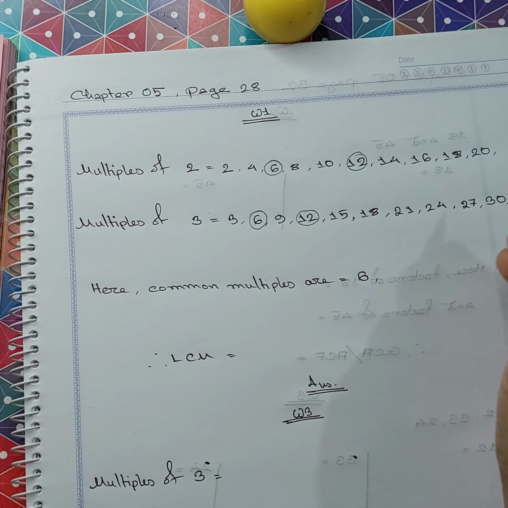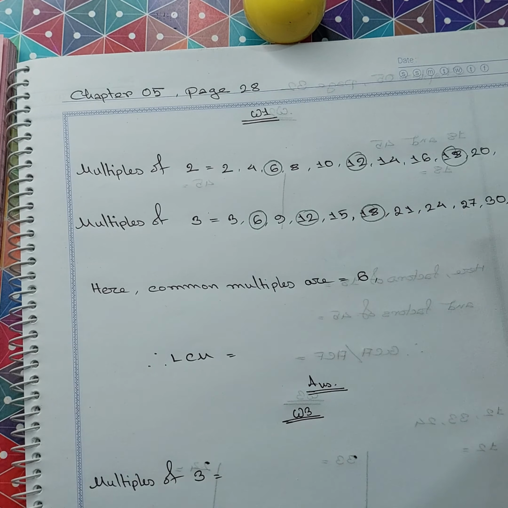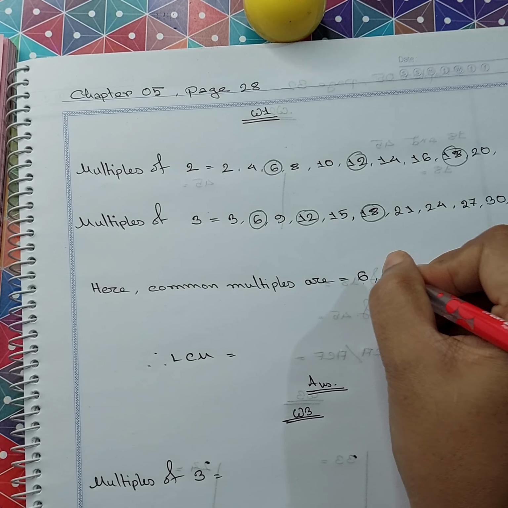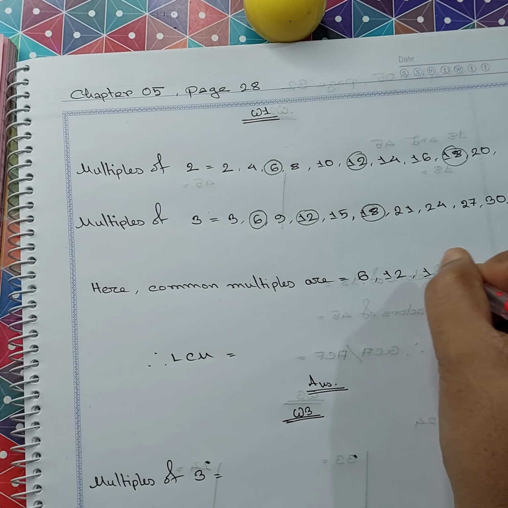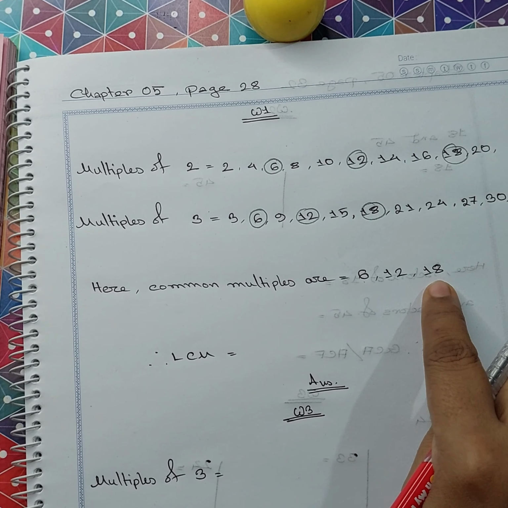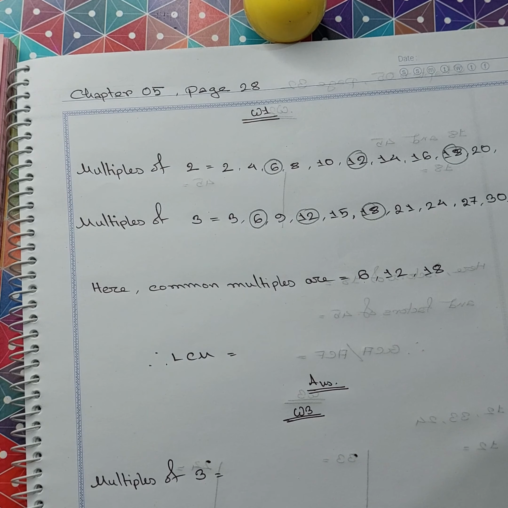And can you see any more? Oh, yes, we have another one. Never ever mark those circles with pen, okay? It's supposed to be with pencil. So we have our 3 common multiples. They are 6, 12, and 18. Okay? Yay! We have done it. You have done it. We have done it.